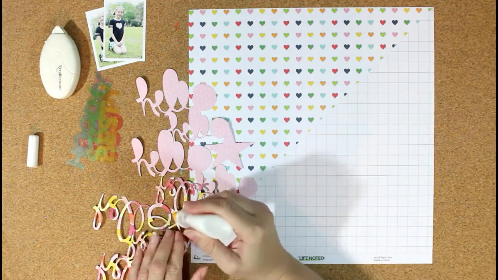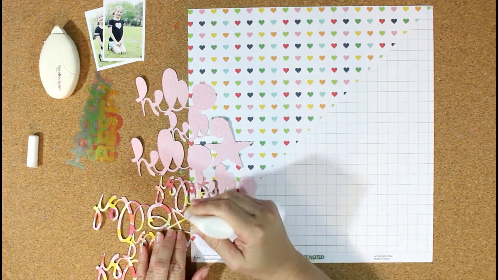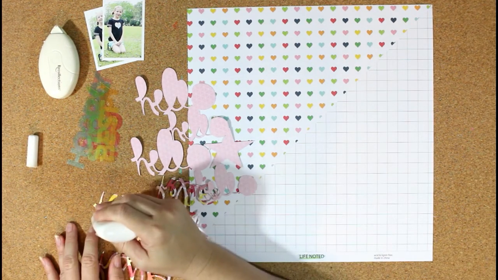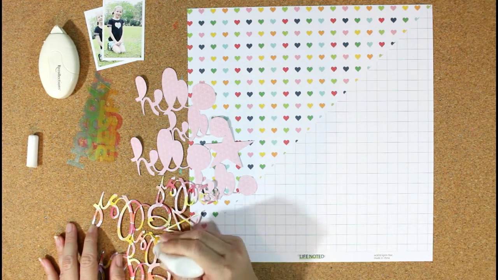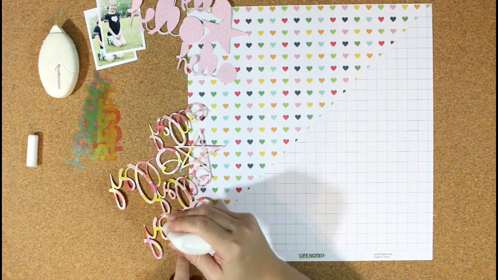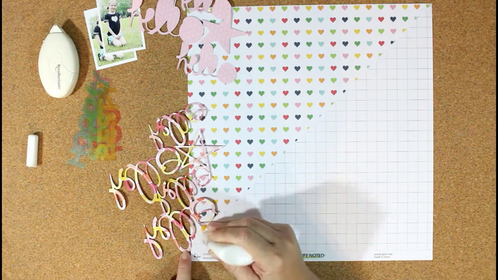So I'm going to add some glue just a little bit around some of those edges. I didn't want to cover the whole thing just because it was so intricate. But you can see that I'm just adding some with one of the fine liner little glue bottles. Just enough to get that adhered to the little background piece there. And I'm using one of the Pinkfresh Studio pattern papers for my background.